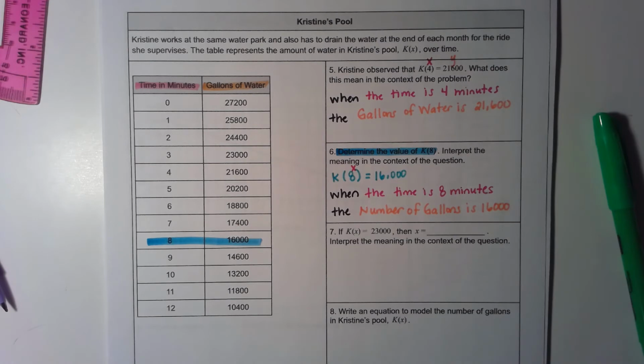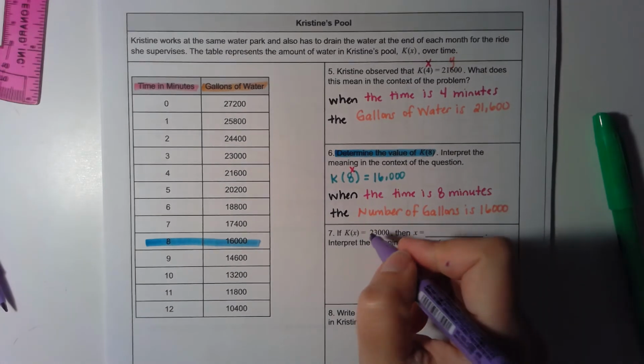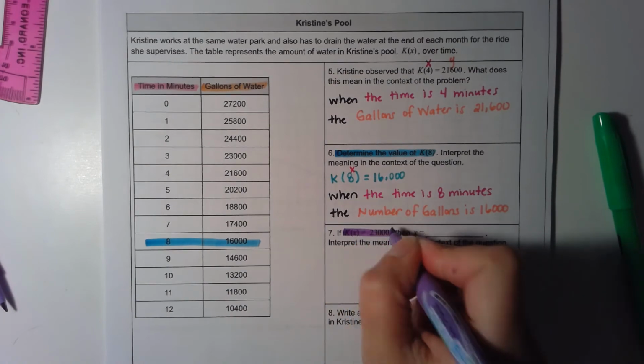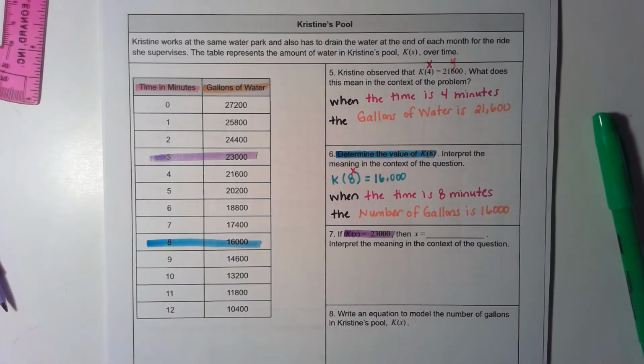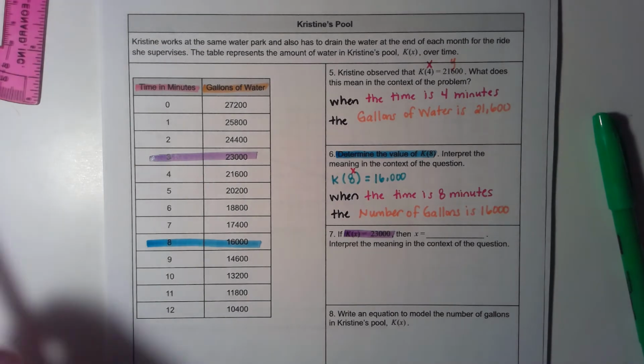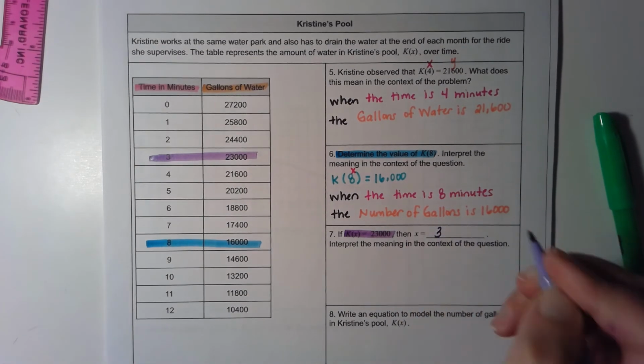Next, it says if k of x is equal to 23,000, then x is equal to, so in this problem, we're going to be looking at k of x is equal to 23,000, which means the output is 23,000. If the output is 23,000, the corresponding input is 3.